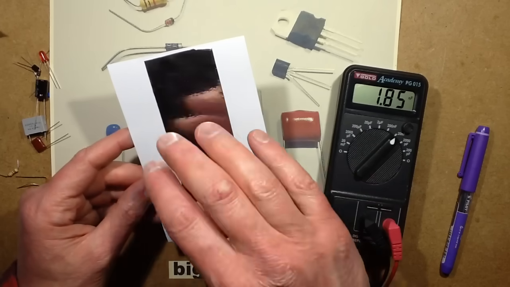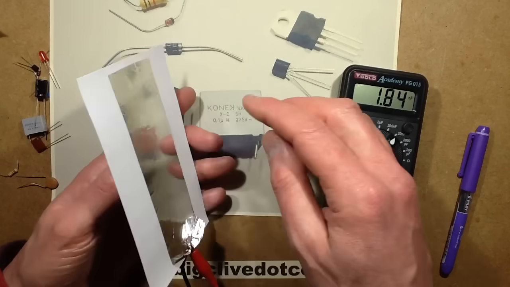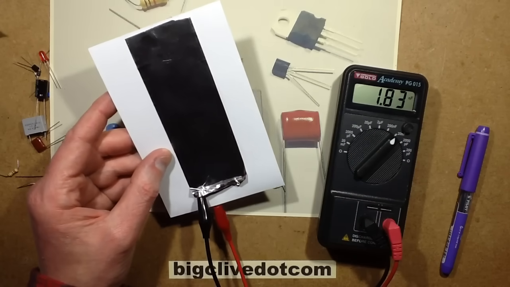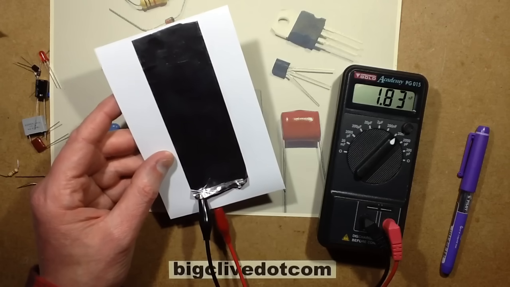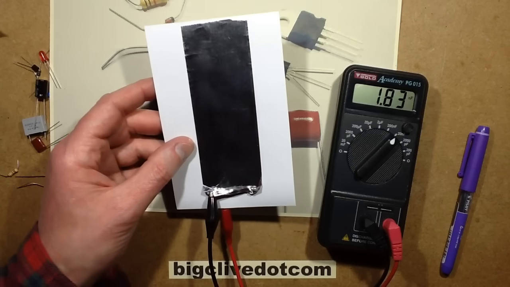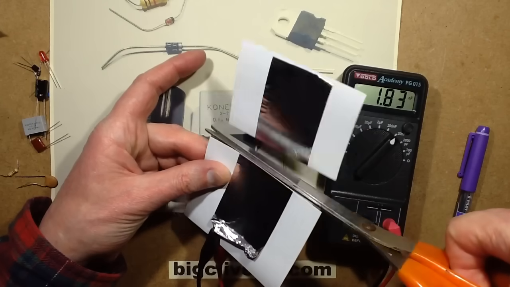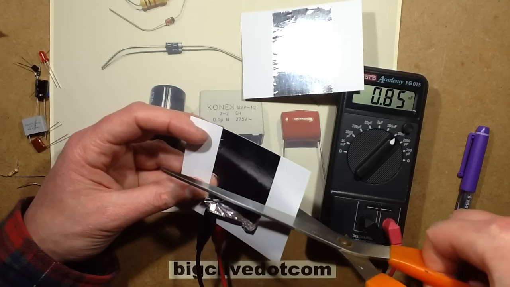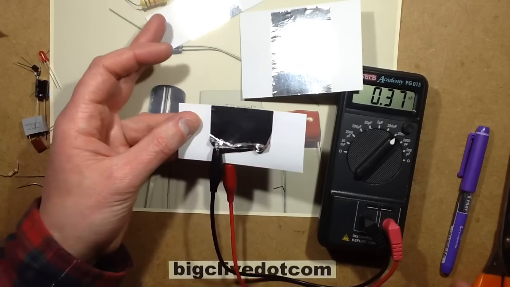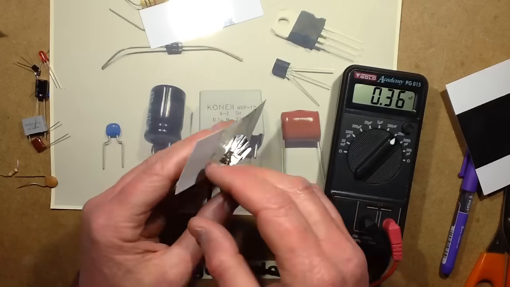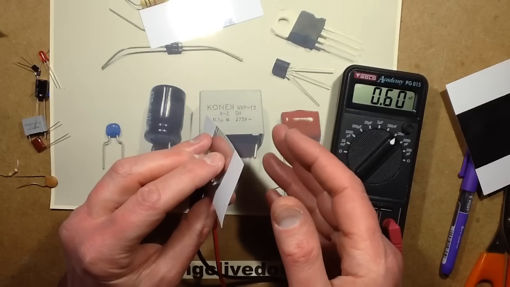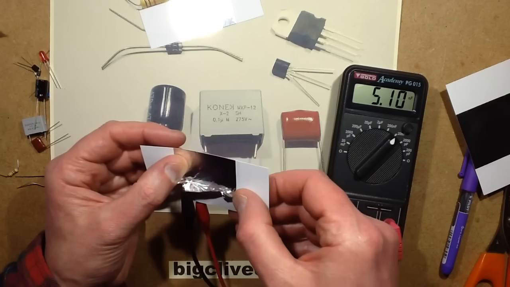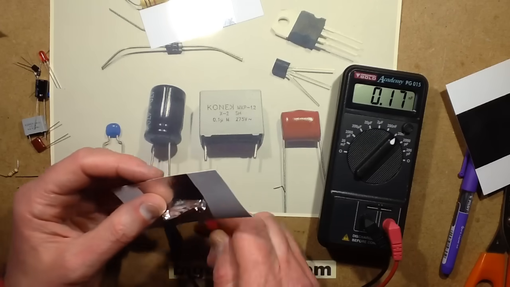And to prove that the area of the foil affects the capacitance, if I get a pair of scissors and I cut this in half right now, so it's 1.83. If I cut that in half, it's half the capacitance. It's now 0.8. And if I cut that again in half, it'll go down to about 0.4, which it has. So that's basically how a capacitor works. It's an insulator with 2 metal plates on either side, and the area of the metallization and the thinness of the separator is what determines the capacitance.